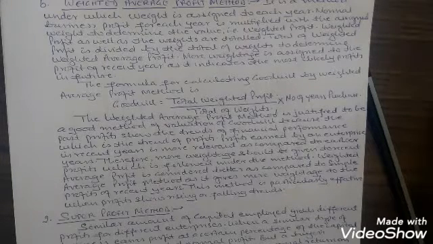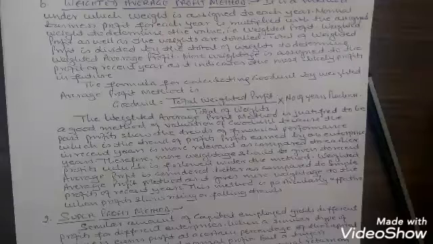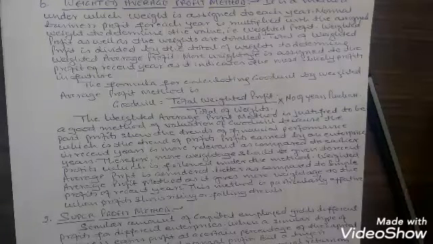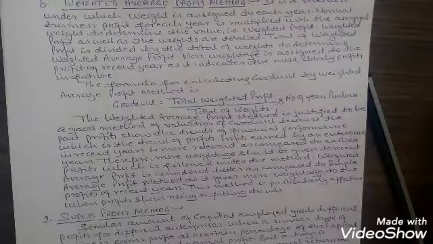The formula for calculating goodwill by the weighted average profit method is: goodwill is equal to total weighted profit upon total of weights, into number of years purchase. The weighted average profit method is justified to be a good method of valuation of goodwill because the past profits show the trends of financial performance, which is the trend of profits. This method is said to be appropriate because, according to this method, the past year profits which are taken into account show the financial position trend of a business organization.